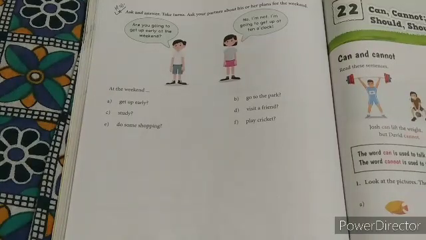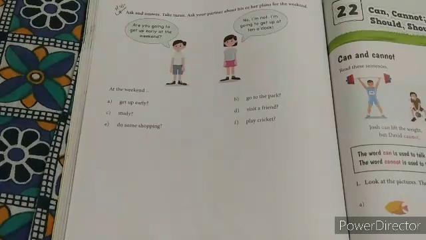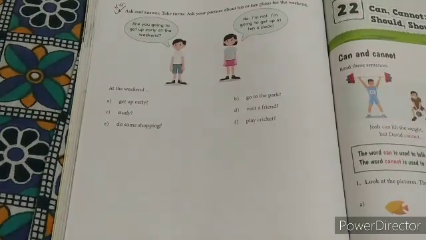आपको अपने वीकेंड के प्लान बताने हैं कि आई एम गोइंग टू डू दिस, व्हाट यू आर गोइंग टू डू. So he or she will say, I am going to watch television and I am going to the park.